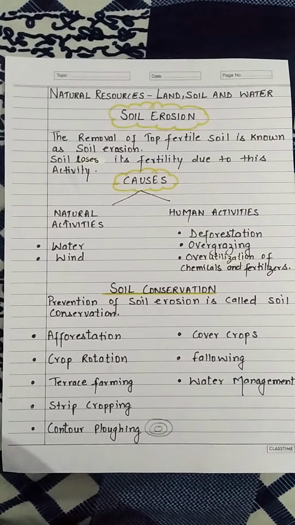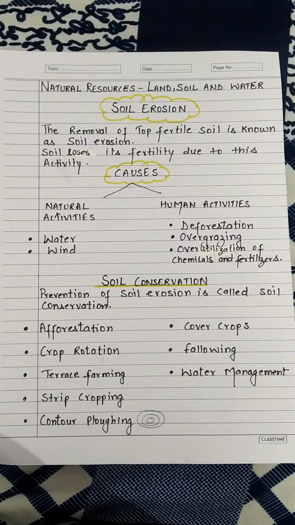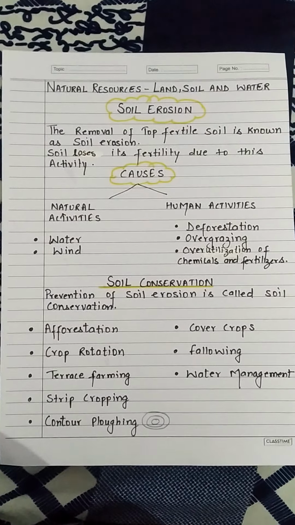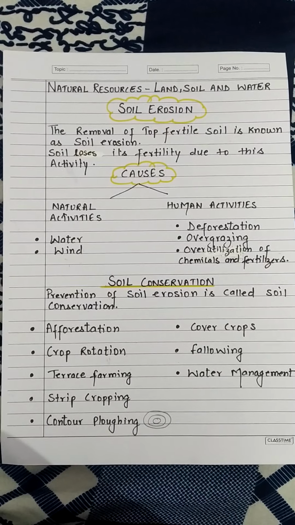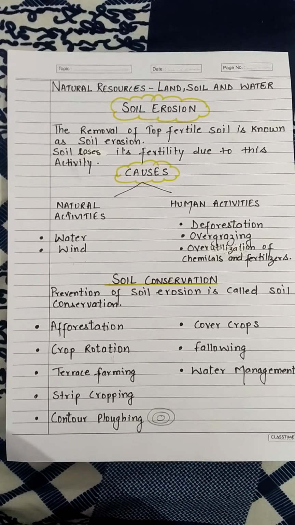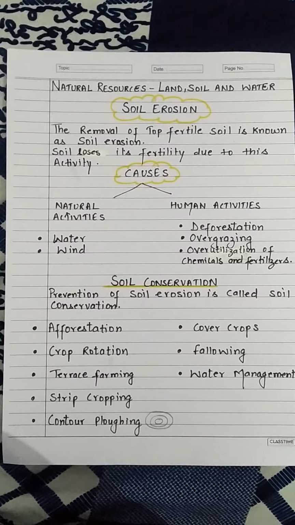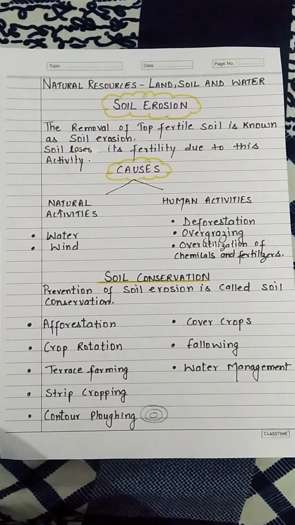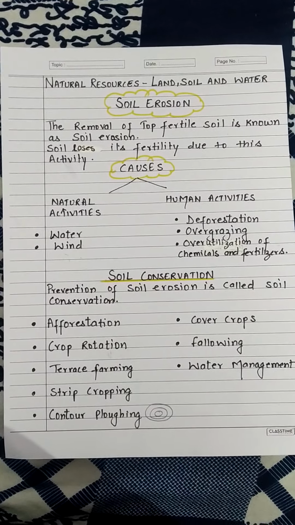Today, in this class of natural resources, land, soil, and water, we are going to understand soil erosion and soil conservation. So, what is soil erosion? It is a process in which the top fertile layer of the soil is washed away or blown away by agents like water and wind, and by this the soil loses its fertility also. This whole process is known as soil erosion.